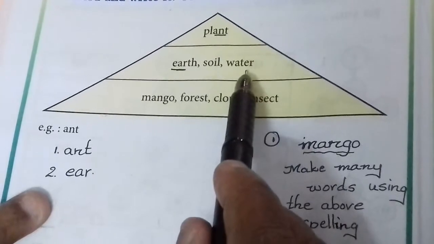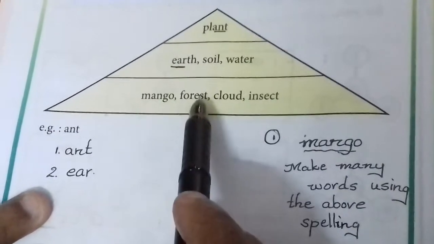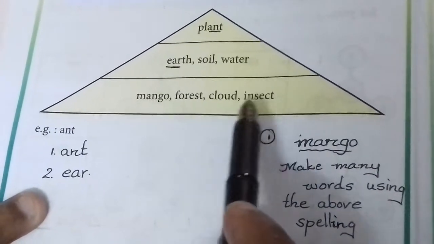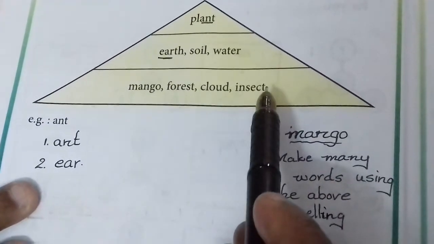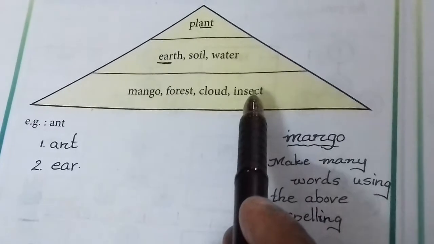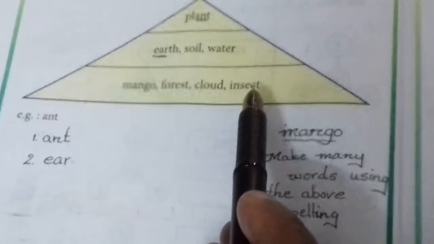Now I want you to do the next ones: soil, water, mango, forest, cloud, insect. Only if you do it, children, you will be able to understand whether you are able to follow me or not. Okay?